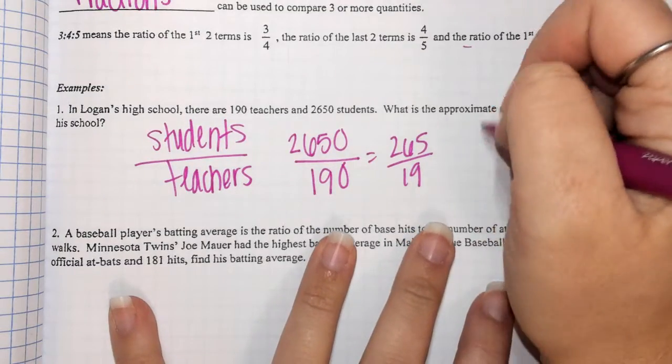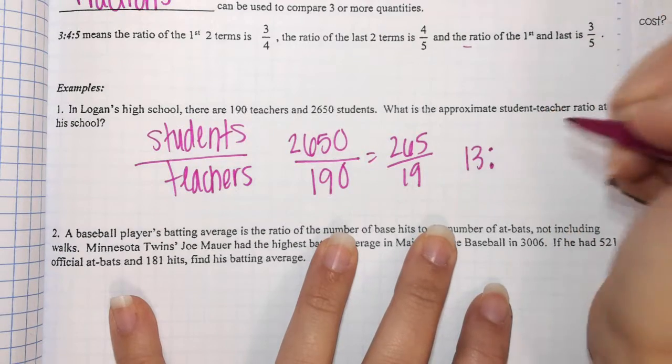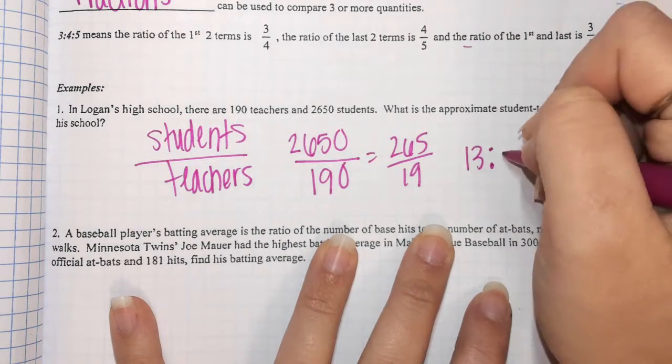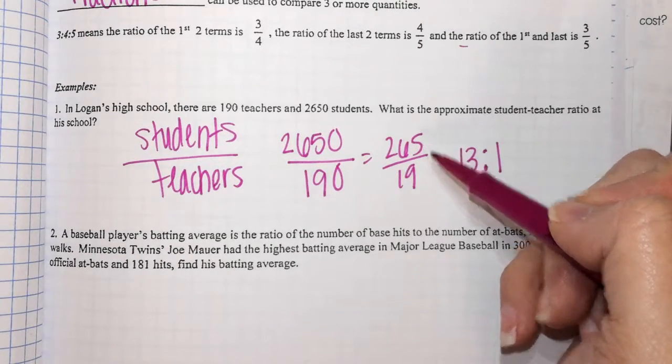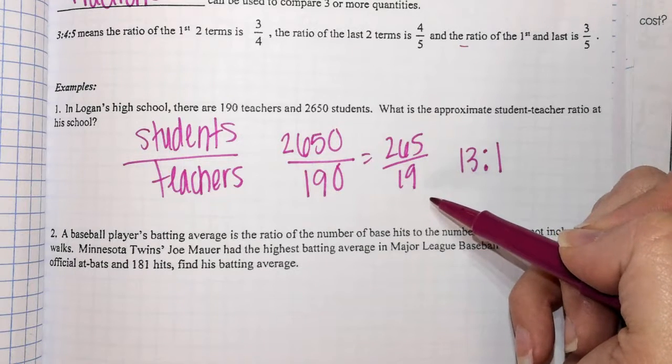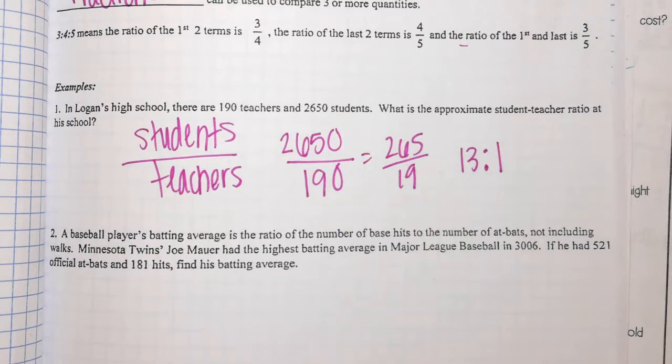So it would be what? 13 to 19. No, how many teachers is that? One. Because you divided it. That's what's wrong. Because you divided it. So when you divide, one is left over. Can't make it a teacher. Because it's 265 students for 19 teachers, correct? When you divide that, you get 13 for one teacher.